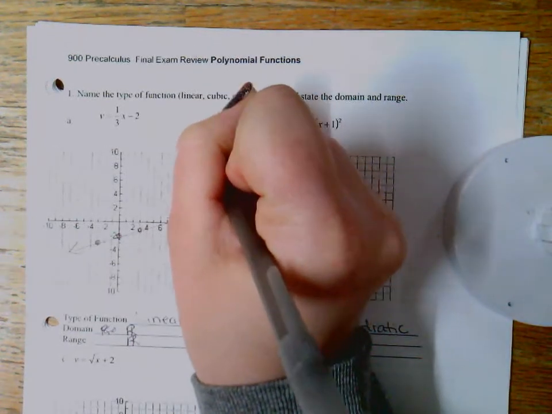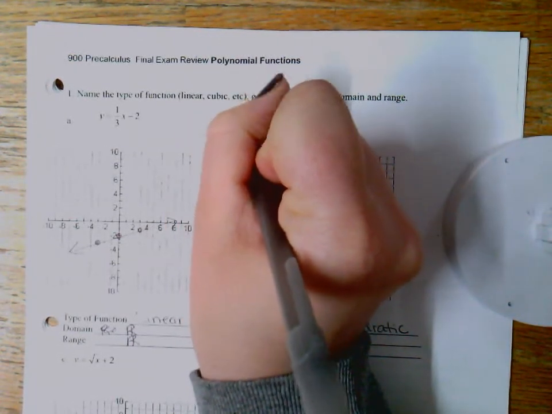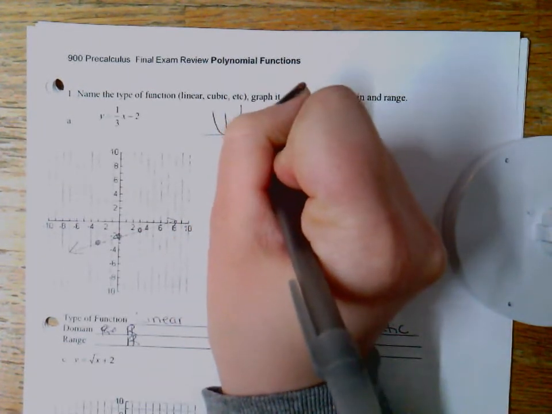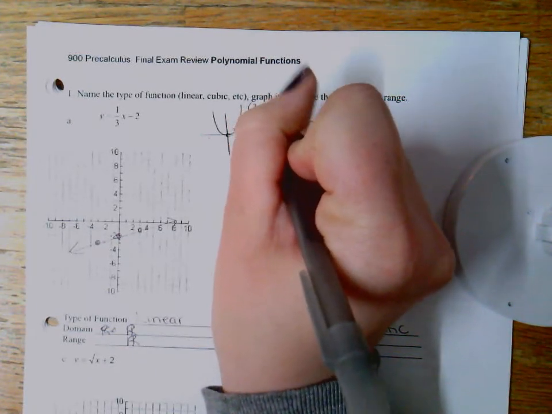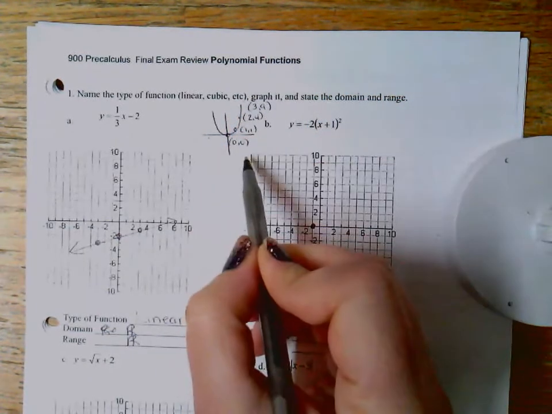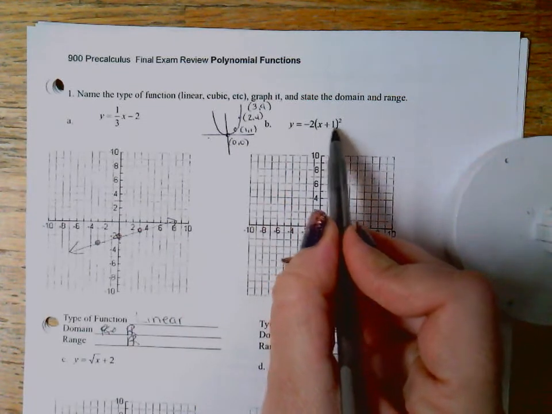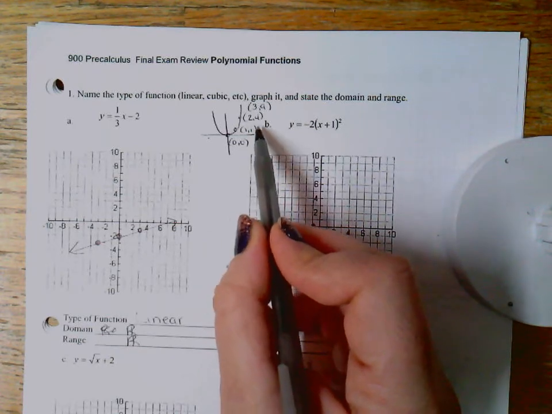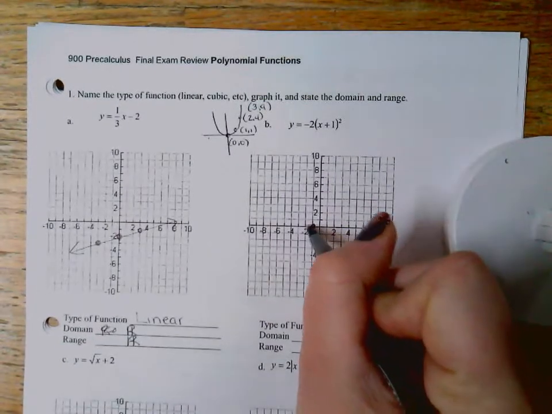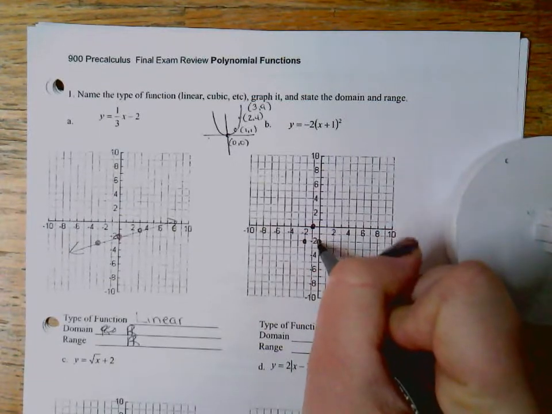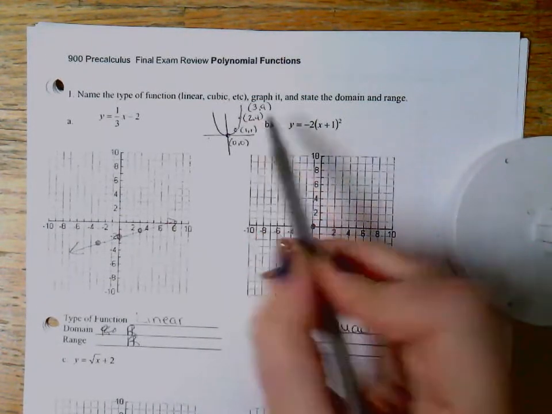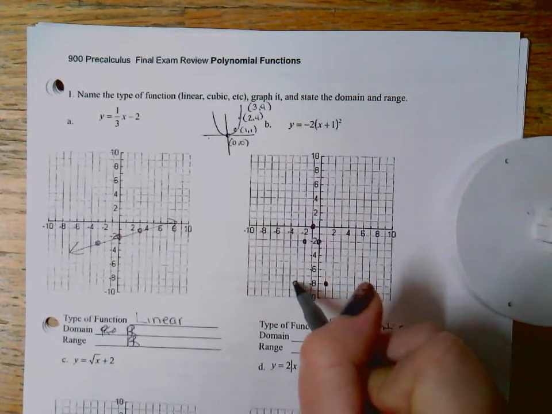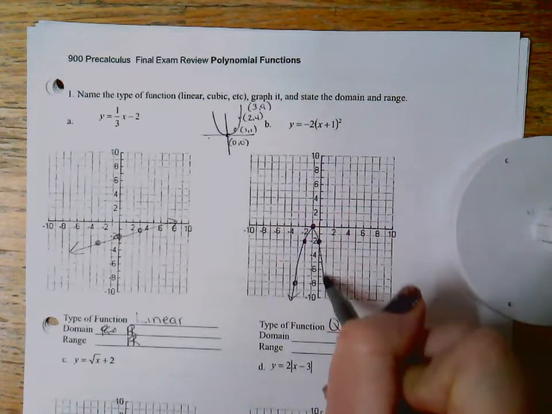The normal parent function for a quadratic has this set of points, over 1 up 1, over 2 up 4, and then if I went further, over 3 up 9, when its vertex is at 0, 0. So this vertex has been shifted left 1. Instead of going over 1 and up 1, I'm going to stretch that times -2 and go upside down. So over 1, down 2. And then instead of over 2, up 4, I'm going to go over 2 and down 8. So I'm stretching the y value and I'm keeping the x value the same spacing as before.